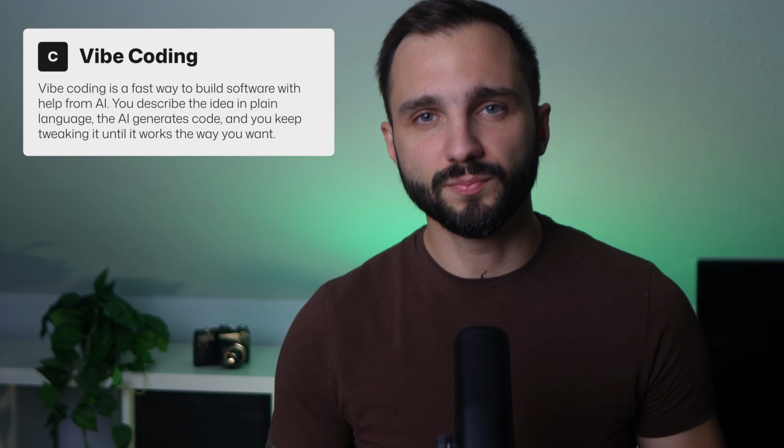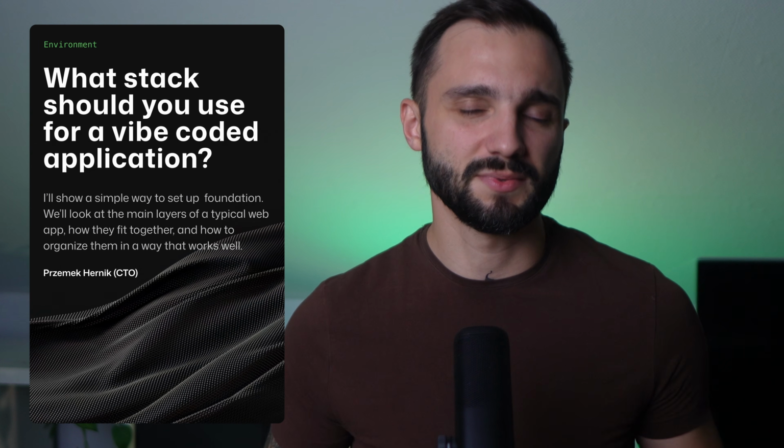The app may look finished while still being difficult to maintain, host or extend. Vibe-coded apps are often a great starting point, but if you want the project to be anything more useful, it helps to think about the foundations as early as possible. A little more structure at the beginning makes the application easier to run, easier to understand and much easier to manage. In this video I will show you a simple way to set up that foundation.